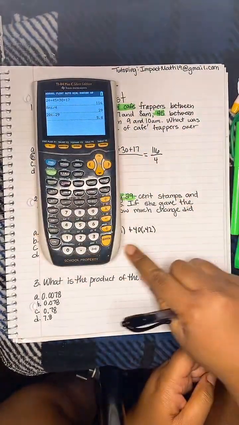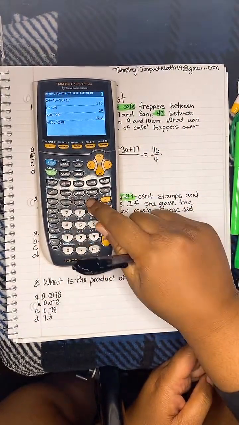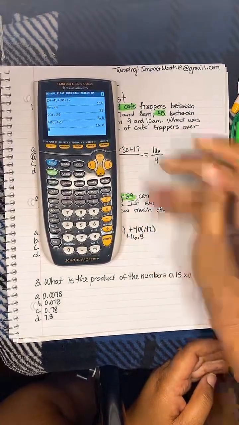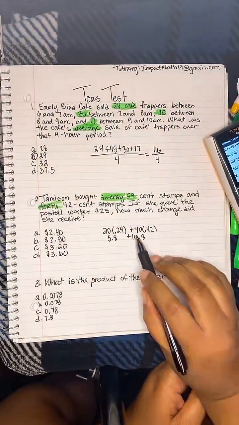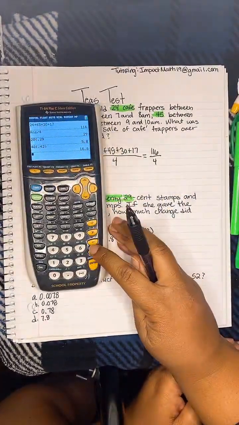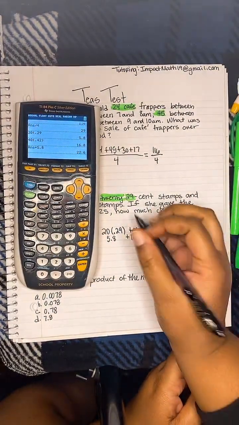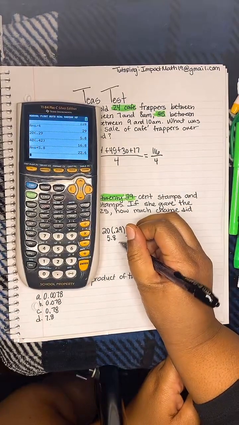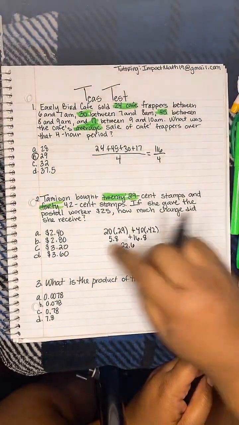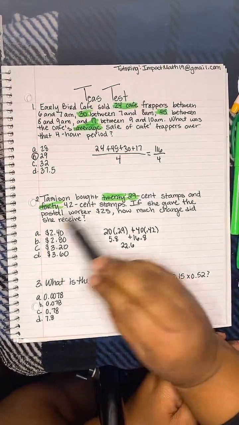And then we're going to do 40 times 0.42, and she would have spent $16.80 on 40 stamps at 42 cents. So we're going to add those together, and she would have spent $22.60. Okay, let's see if they throw that in there. No. Okay, good, because sometimes they be putting this in there and people be circling it.